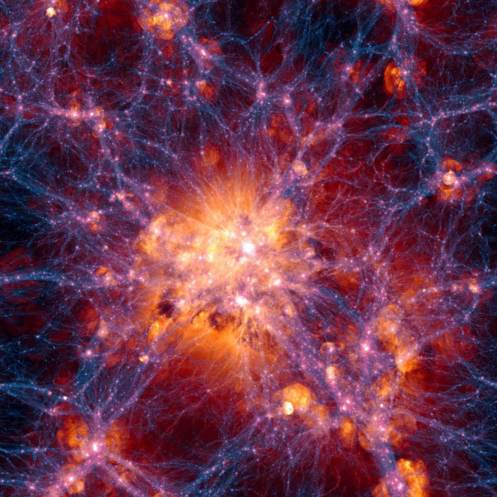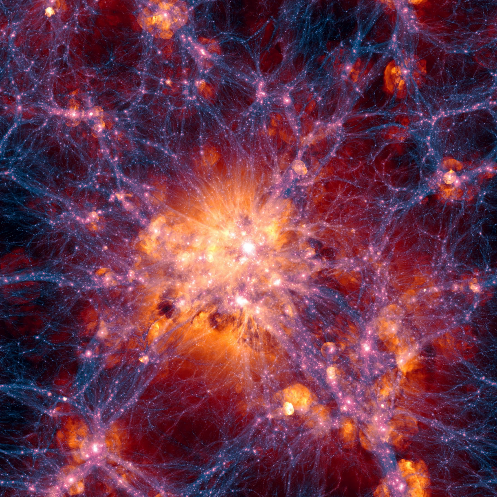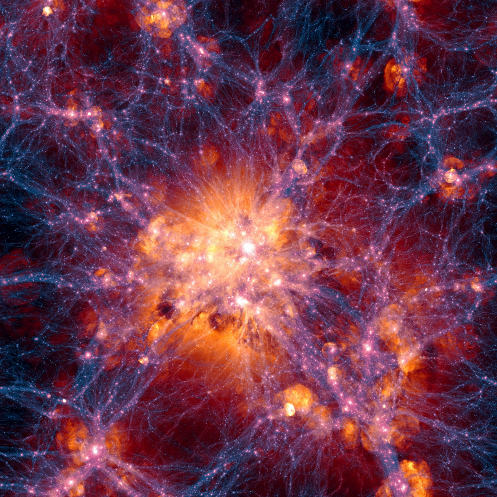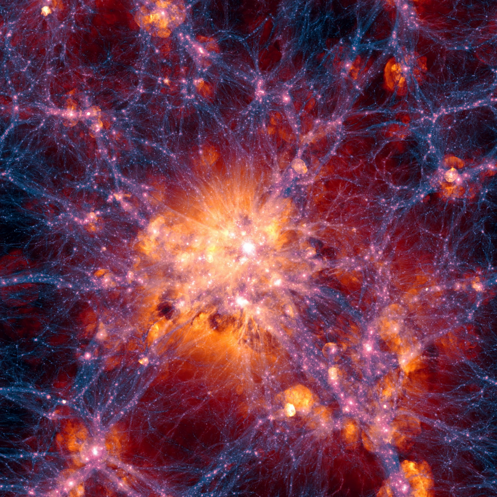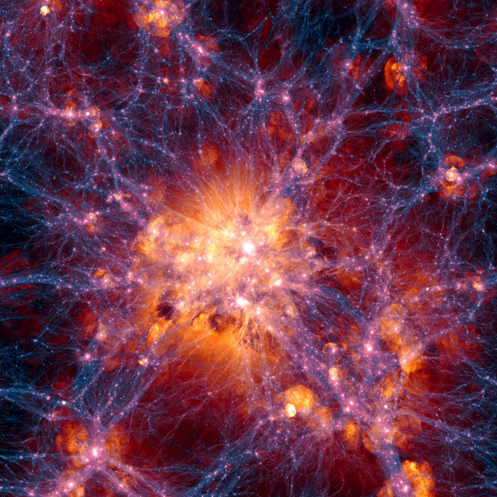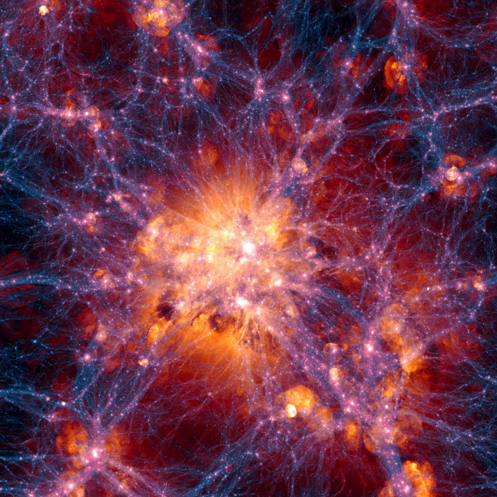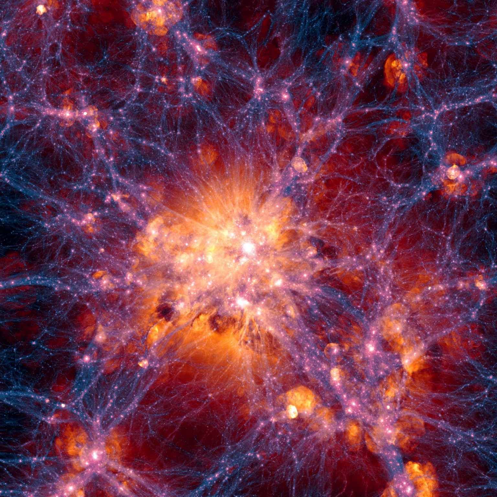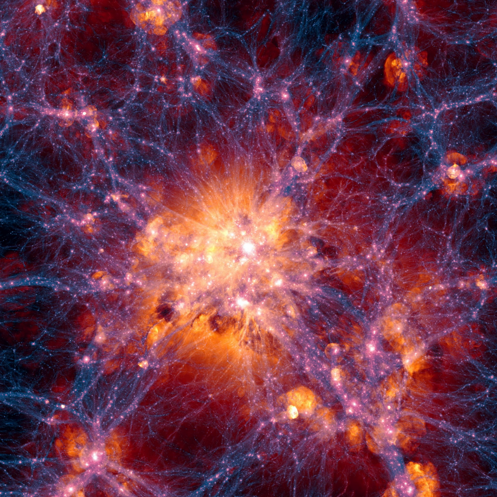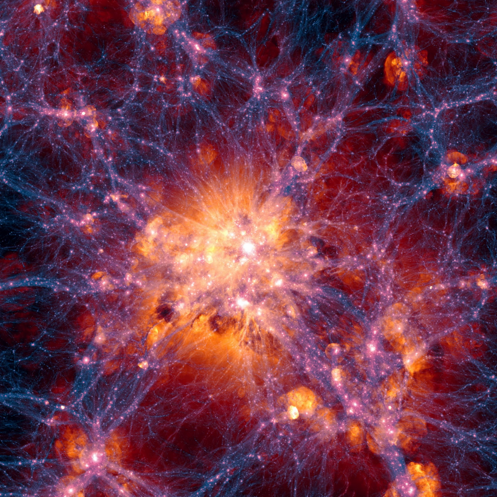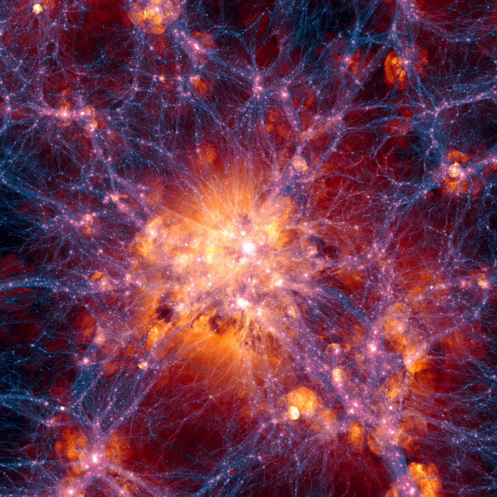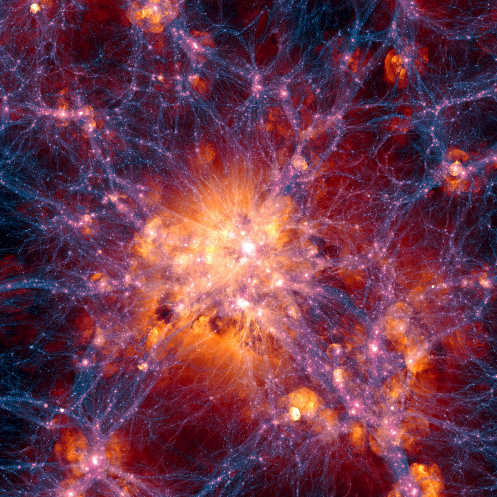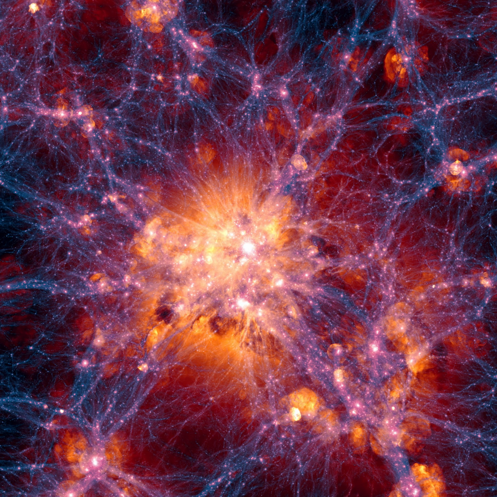On the largest scales, galaxies are not scattered randomly. They arrange themselves into vast filaments stretching across millions of light years, separated by enormous empty regions called voids. This structure is known as the cosmic web. Galaxies tend to form where these filaments intersect, creating dense clusters. Between them lie vast regions of near emptiness, where very little matter exists. This pattern emerged slowly, guided by gravity acting over billions of years.